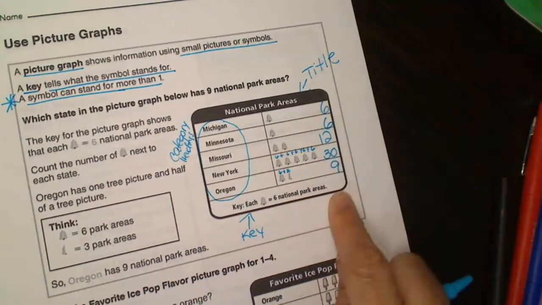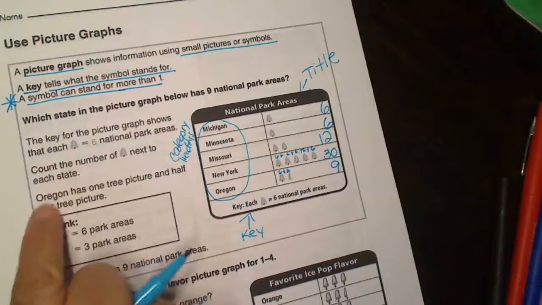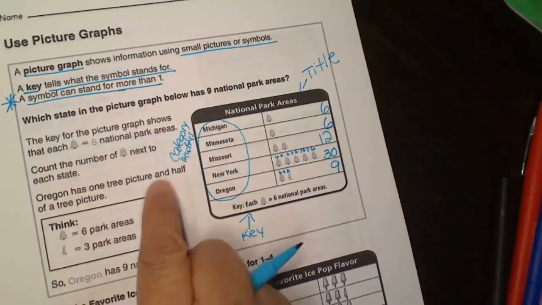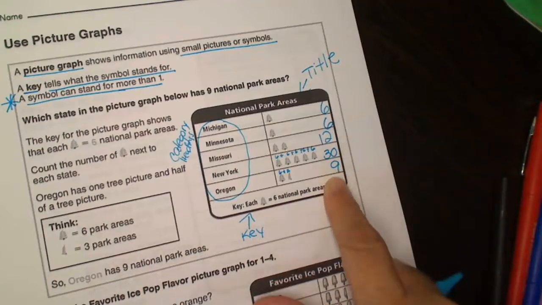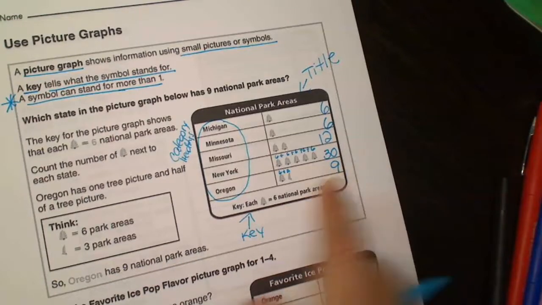Now I have my totals. And the question here says, Oregon has 1 tree picture and half a tree picture. So Oregon has 9 national park areas. Isn't that what I got? And I did that all by looking right here.